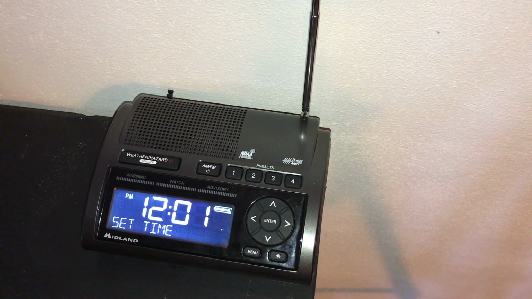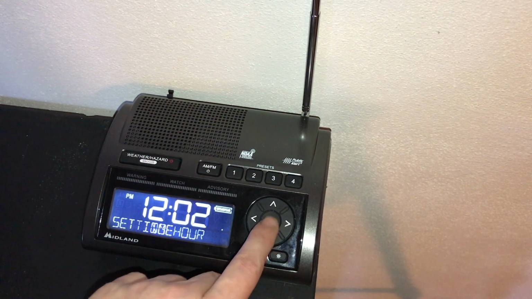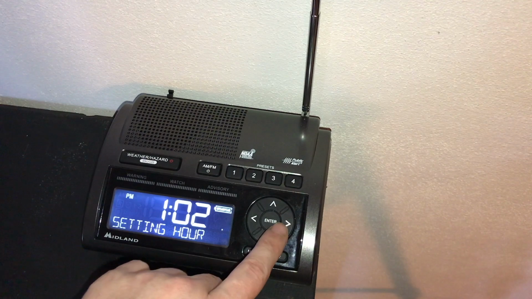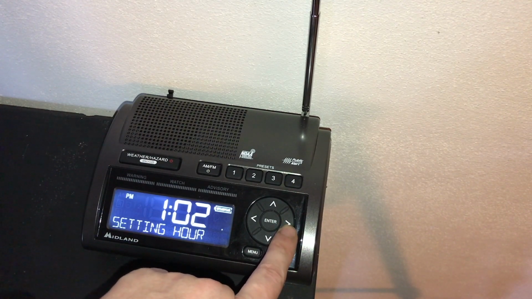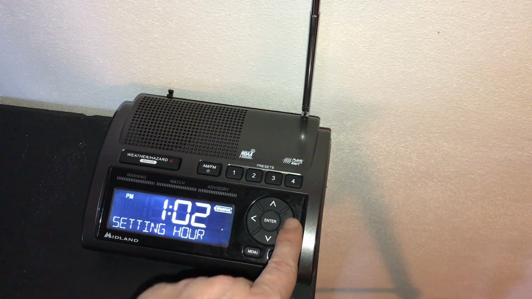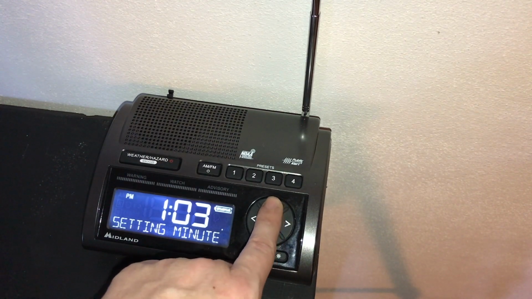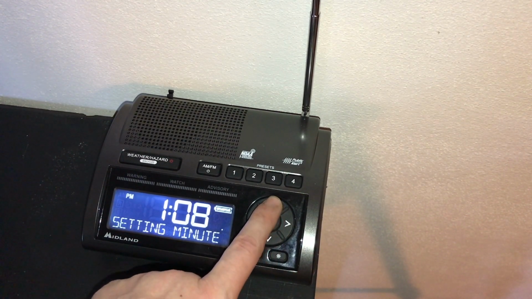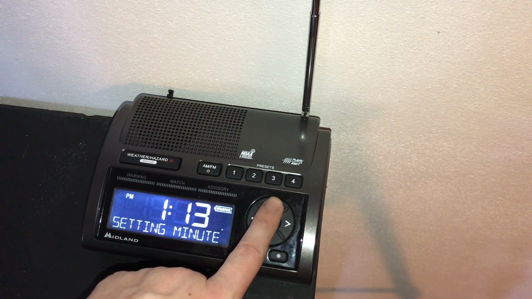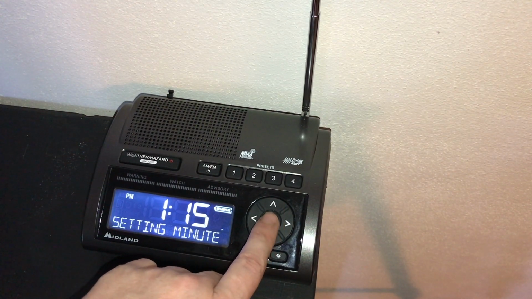Now you're going to want to set the time here. It is 1:15, so what I'm going to do is hit enter, and then what you want to do this time is hit the right button, not enter, but the right button. That goes to the minutes, and then we go to 1:15. All right, with that done, press enter.